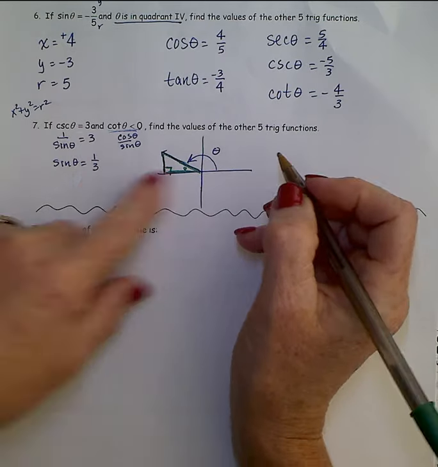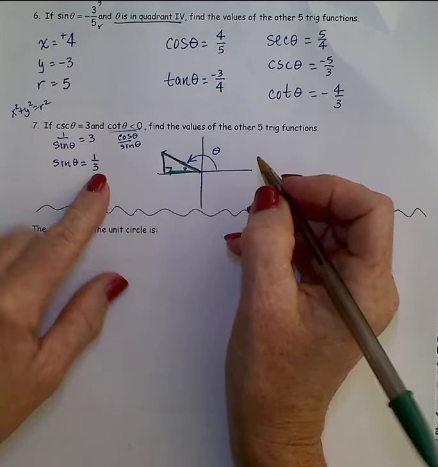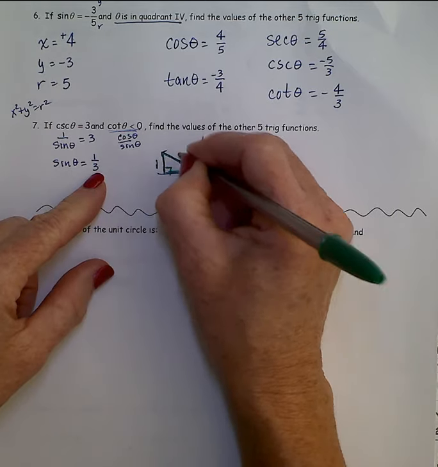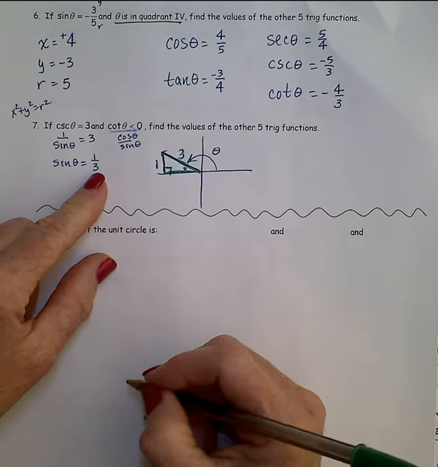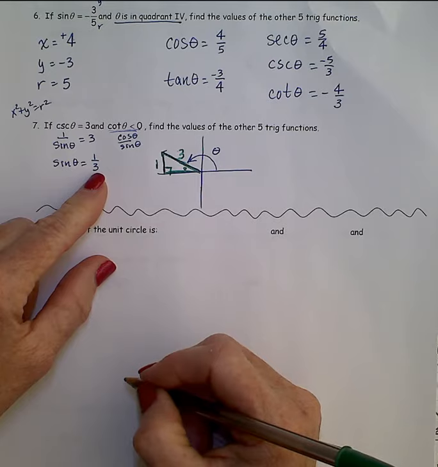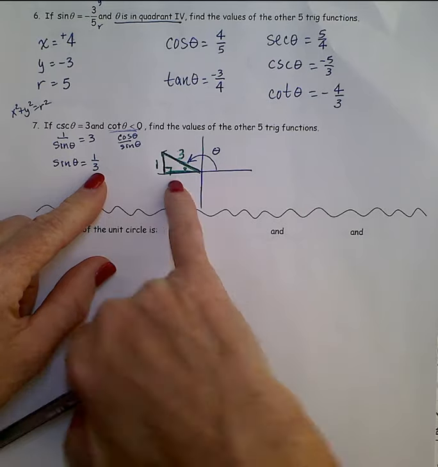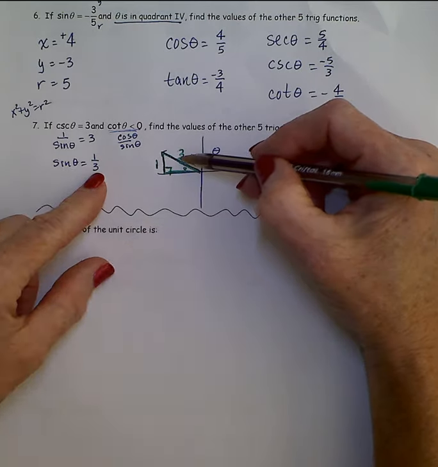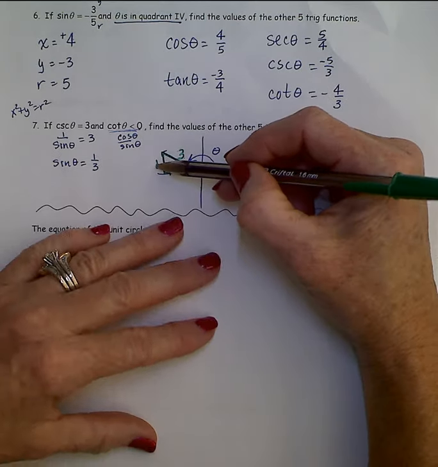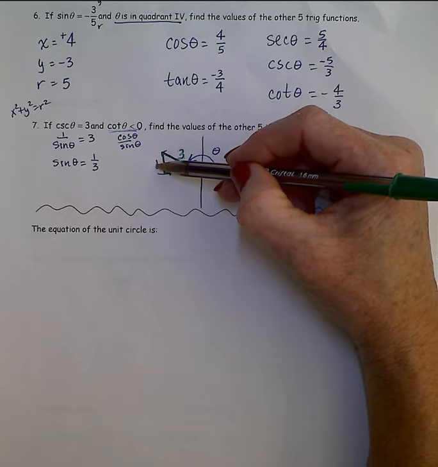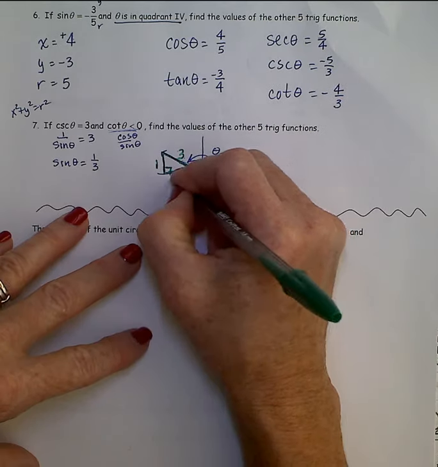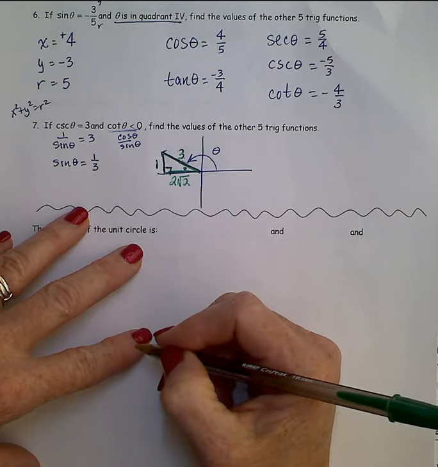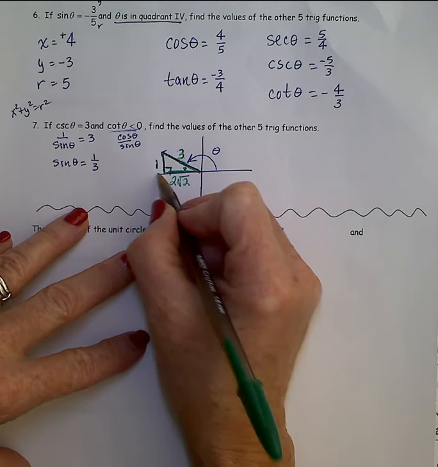And sine is 1 over 3. So sine is opposite over hypotenuse. So this is 1. That's 3. You're going to have to use the Pythagorean theorem to get this side down here. This side squared, 9, minus that side squared, 1, that's 8. Square root of 8 is 2 square root 2. But since we're going to the left, that has to be negative.